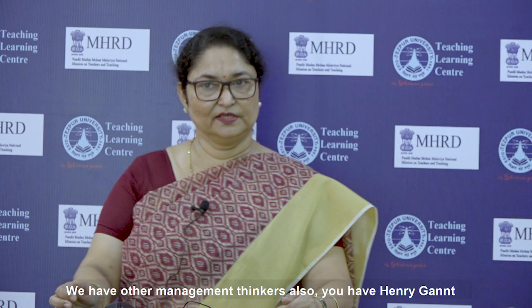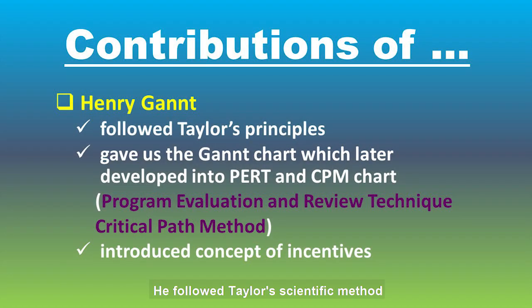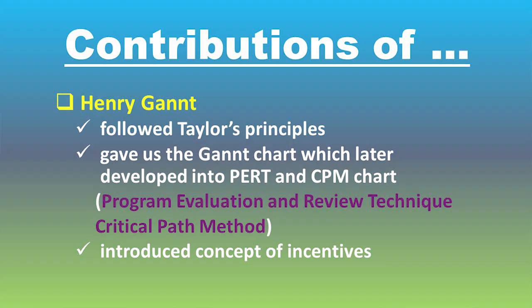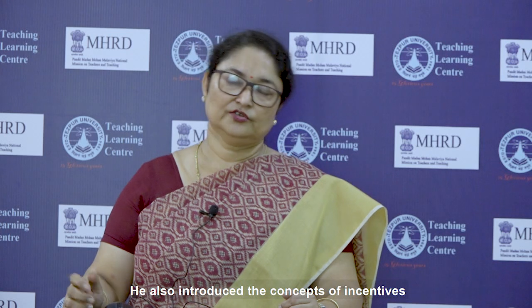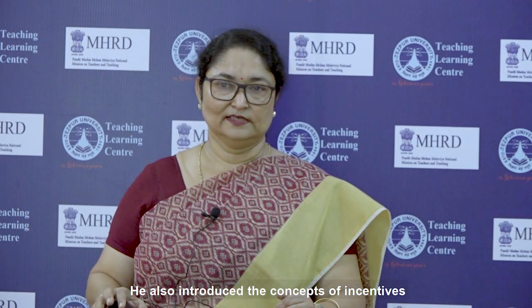We have other management thinkers also. You have Henry Gantt. He followed Taylor's scientific method. He gave us the Gantt chart, and today we have PERT and CPM, which are used in all project management. He also introduced the concept of incentives.